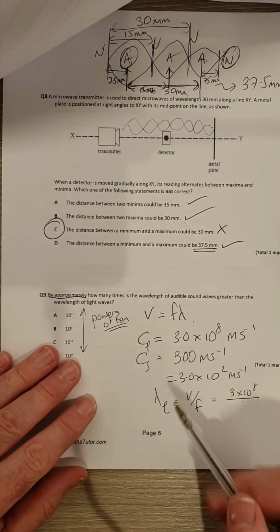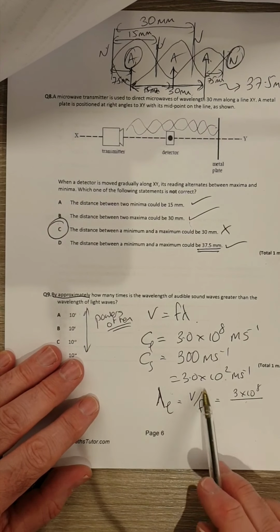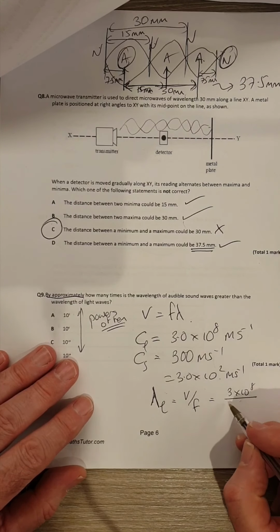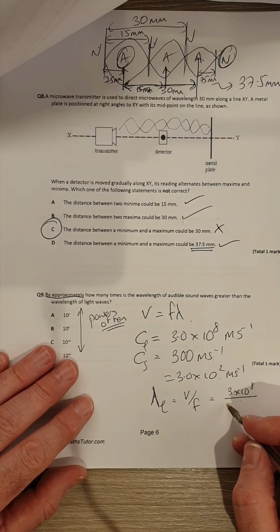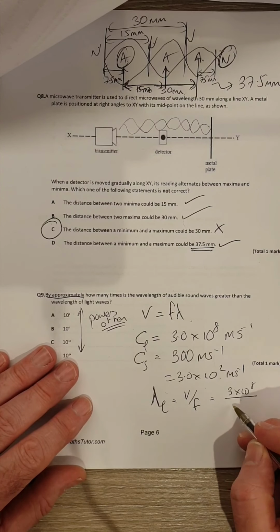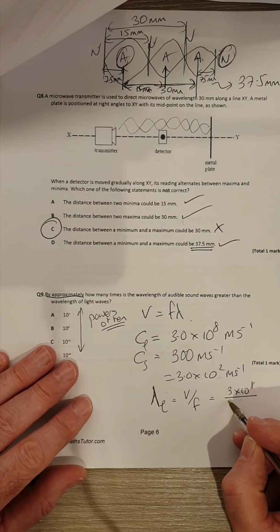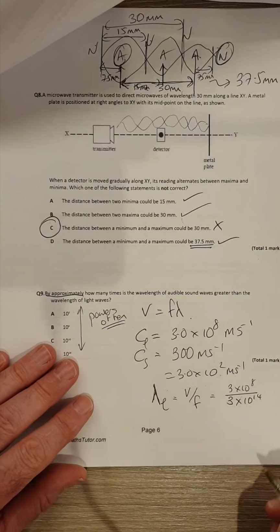So what's the wavelength going to be about? Well, the wavelength is speed divided by frequency. The frequency of visible light is something around 400 to 700 trillion hertz. So let's just say in the center something like 3 by 10 to the 14.